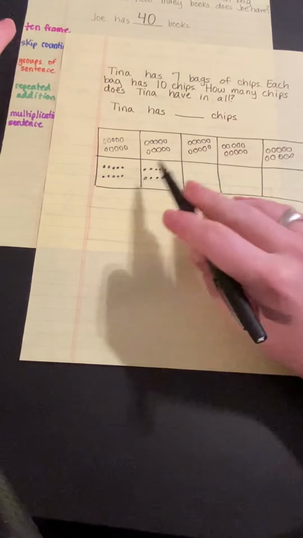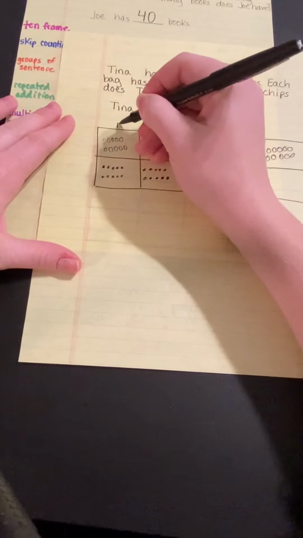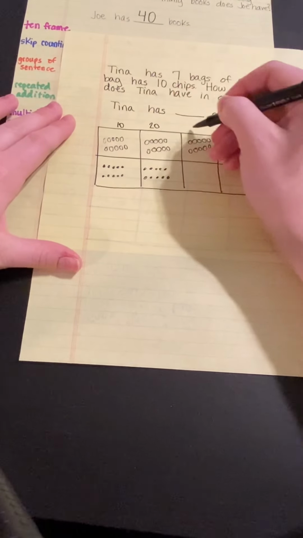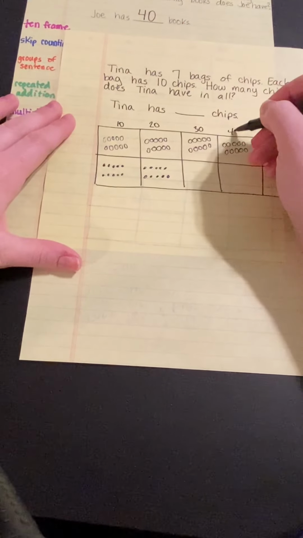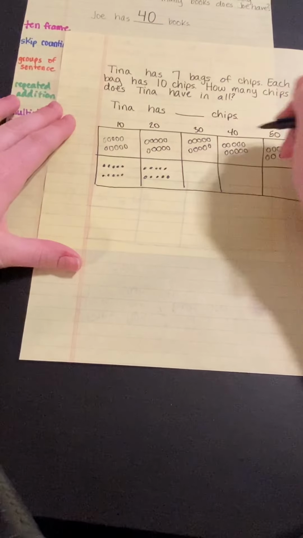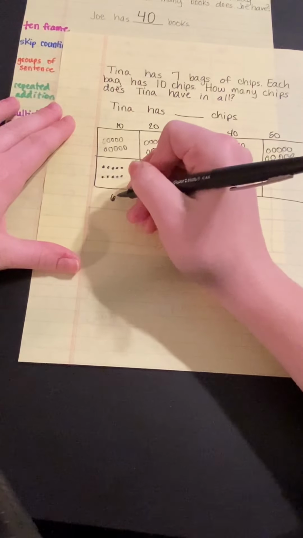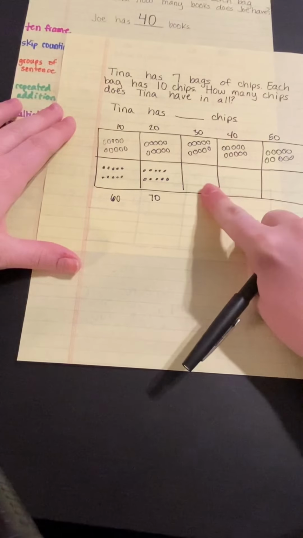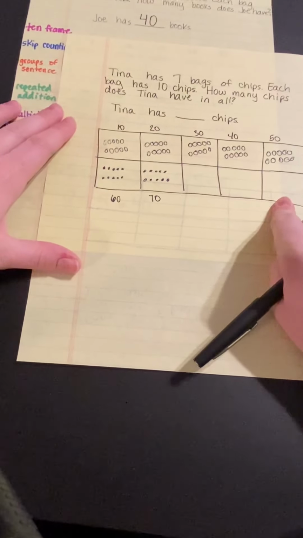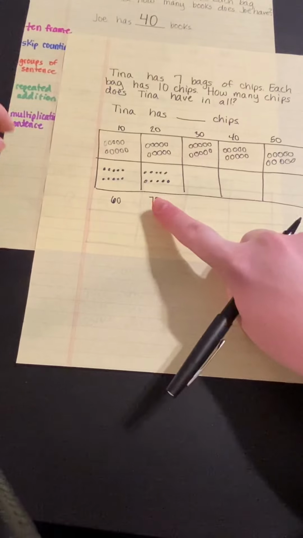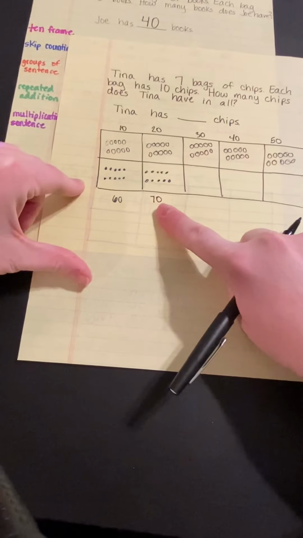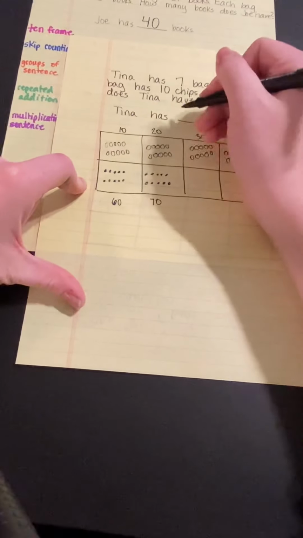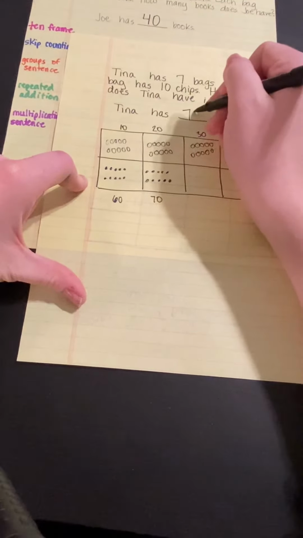So I'm counting by 10. So that is 10, 20, 30, 40, 50, 60, 70. I don't have to keep counting by 10 because I have nothing in these last 3 boxes. So that would mean that 7 groups of 10 make 70. So Tina has 70 chips.